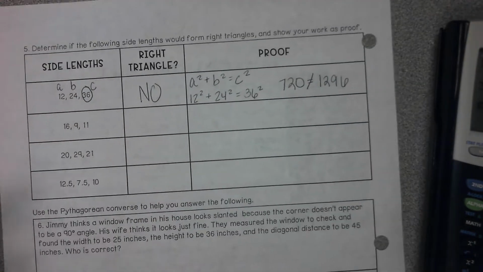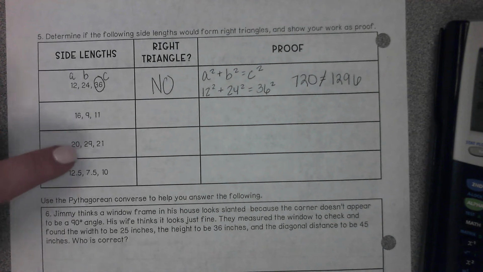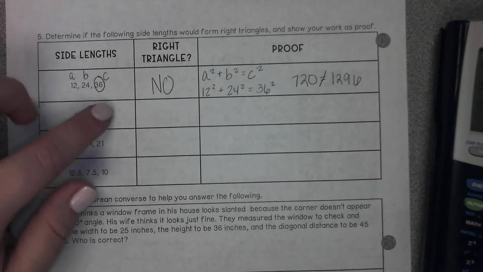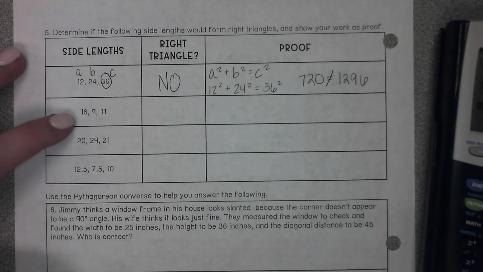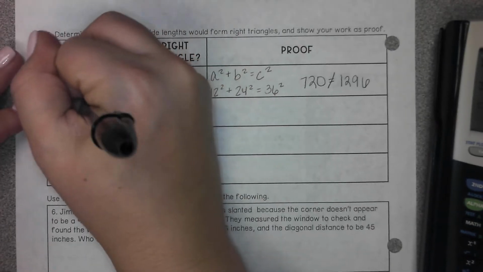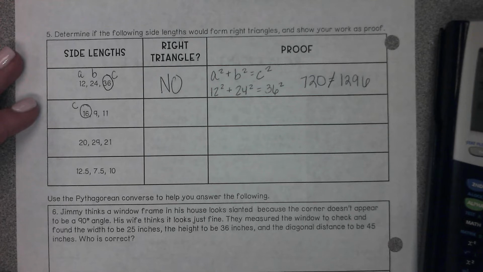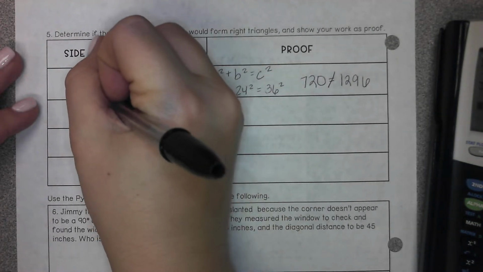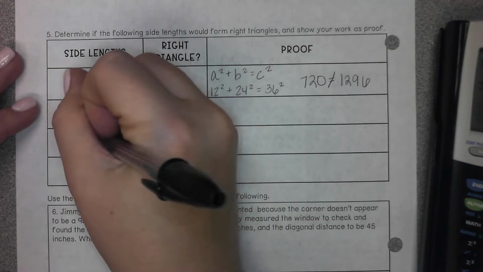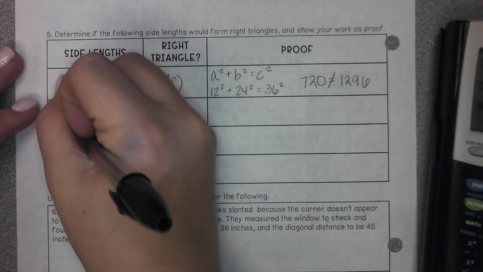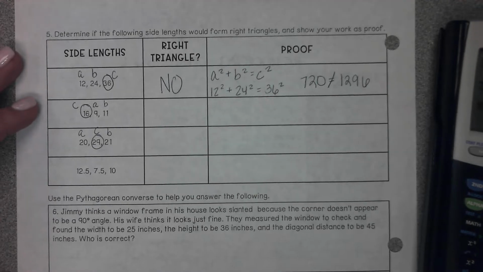And this is pretty easy, so I want y'all to go through. I'll help you figure out your C's first, and then you're going to finish these on your own and move on to the next section. So we can see right here the largest number is 16, so that's my C. That makes 9 A and 11 B. If you look here, my largest number is 29. That's my C, so I can make this A and this B.